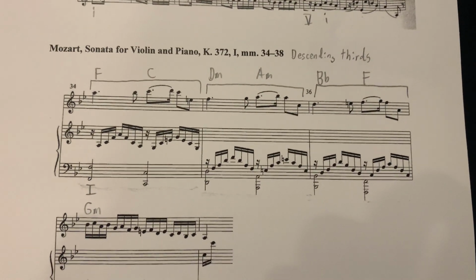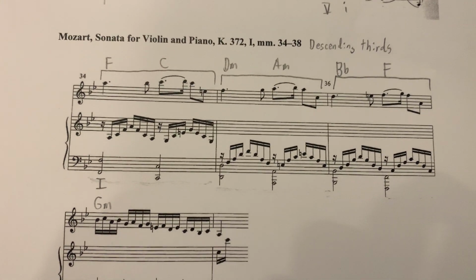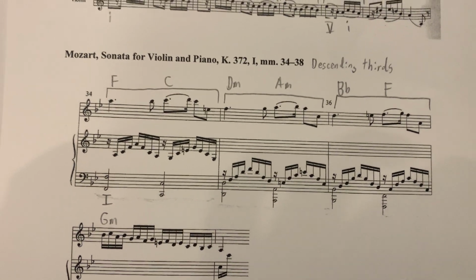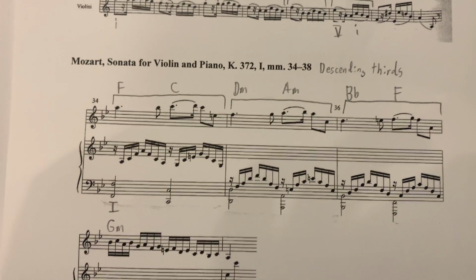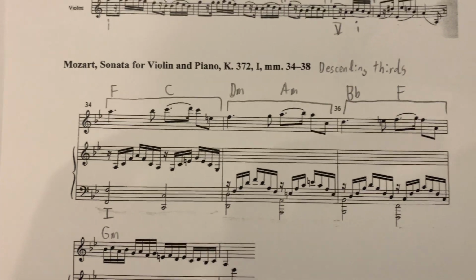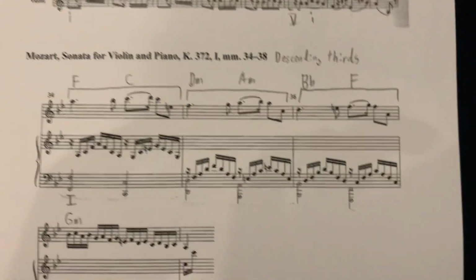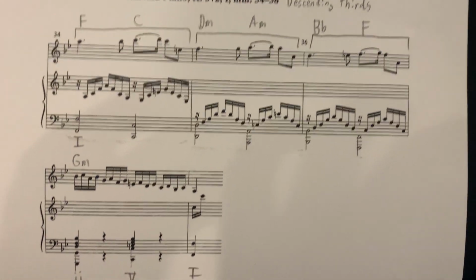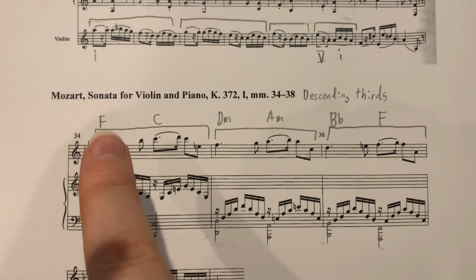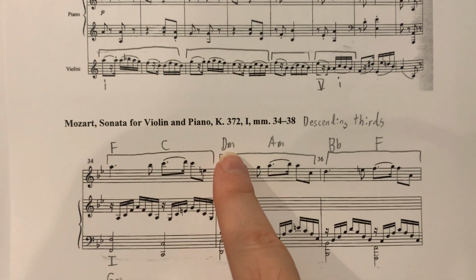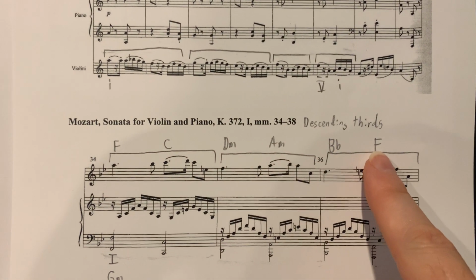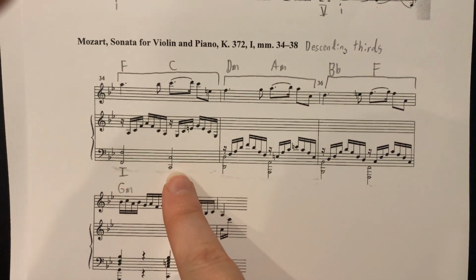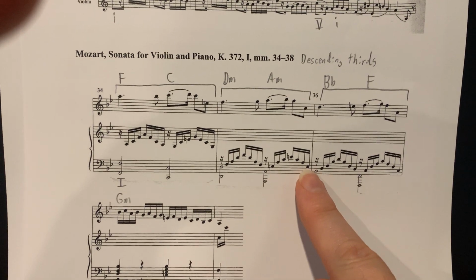All right, so for this Mozart violin sonata, here's a great example of the descending third sequence. Notice how the model and the copies move down by thirds. And notice how the roots go down by fourth, up by second, down by fourth, up by second, down by fourth, up by second. And these are root positions, so that's literally what the bass does. Down by fourth, up by second, down by fourth, up by second.